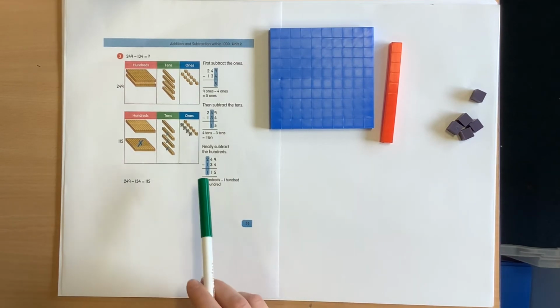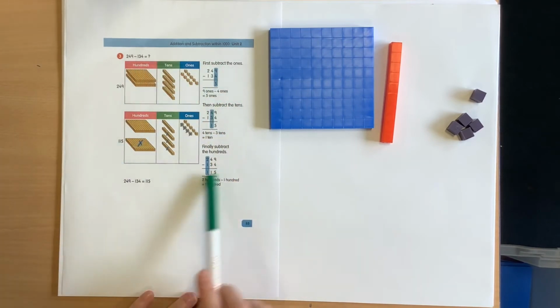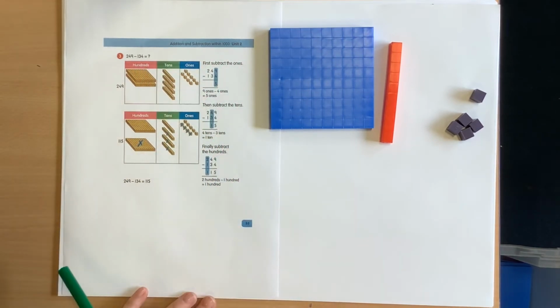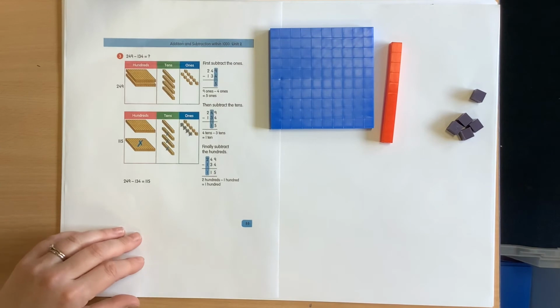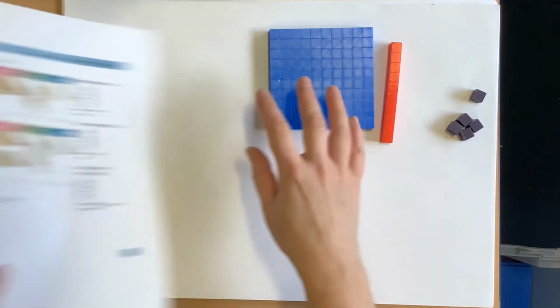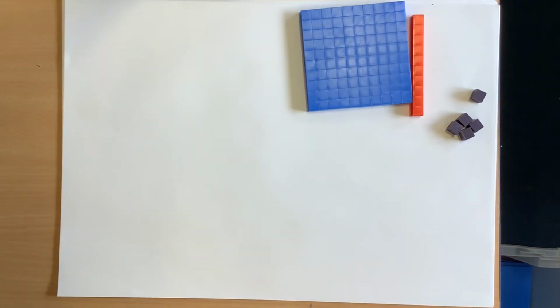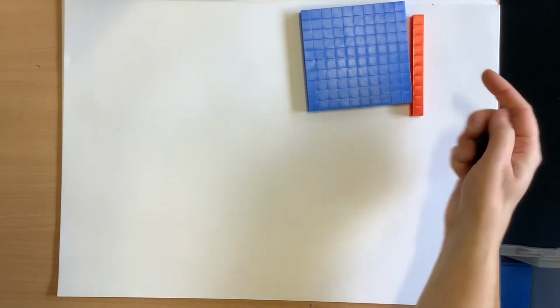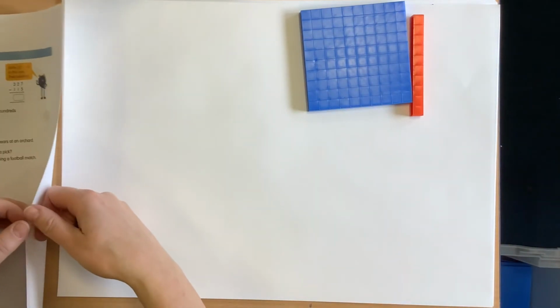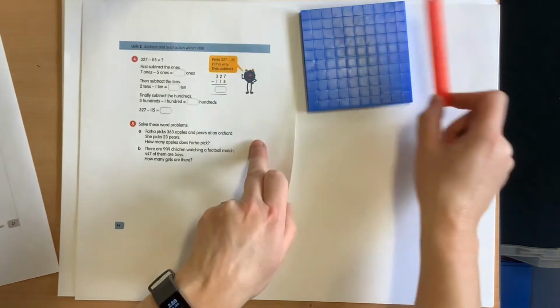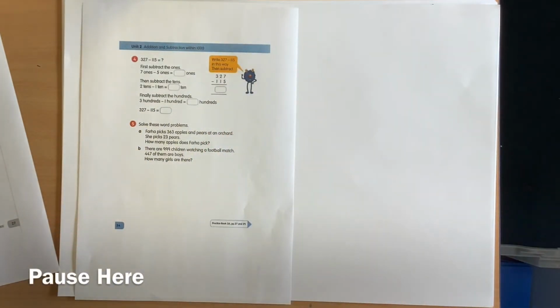Okay, if you need to, you can pause and have a look through again about the pictorial and the abstract versions and make sure you understand how they're linked together. And now there's a couple for you to try. So here they are. I'd like you to pause the screen and have a go at them, and then I will whiz through the answers before giving you your independent work for today.